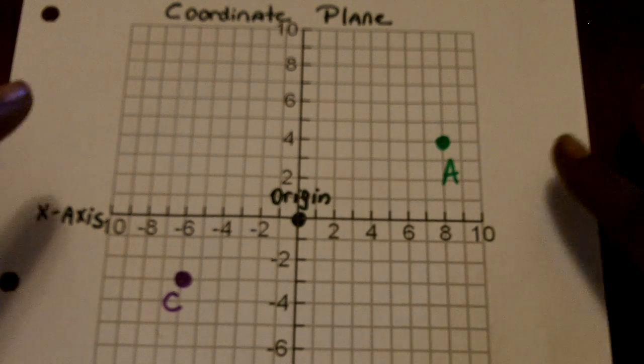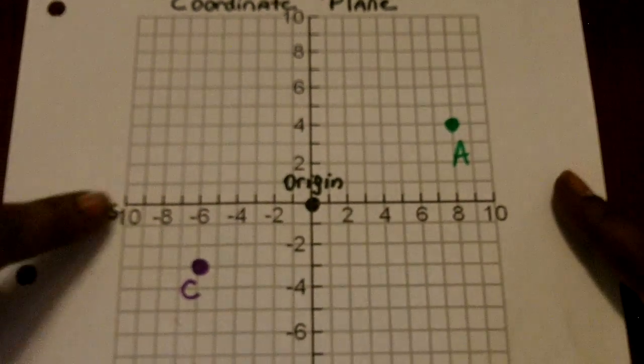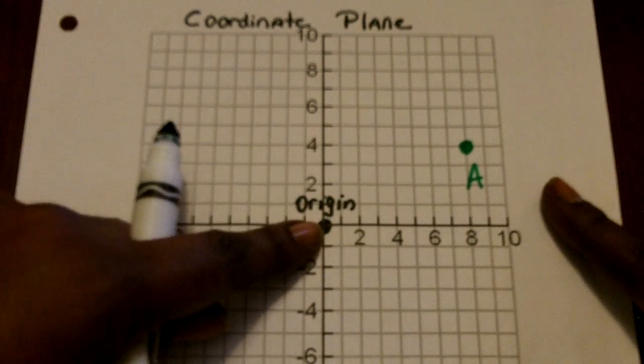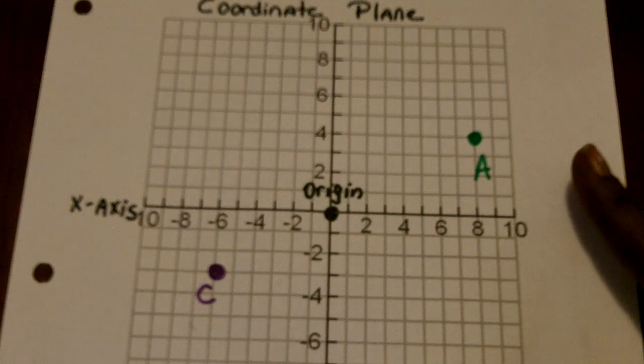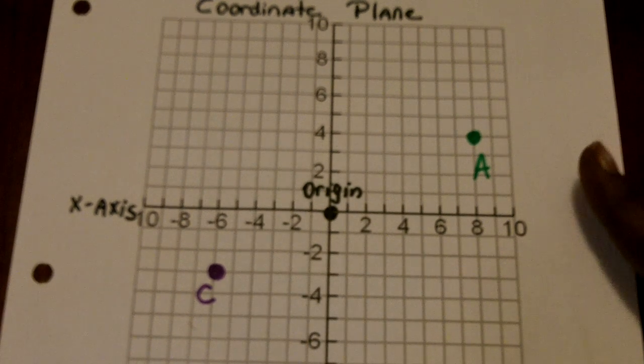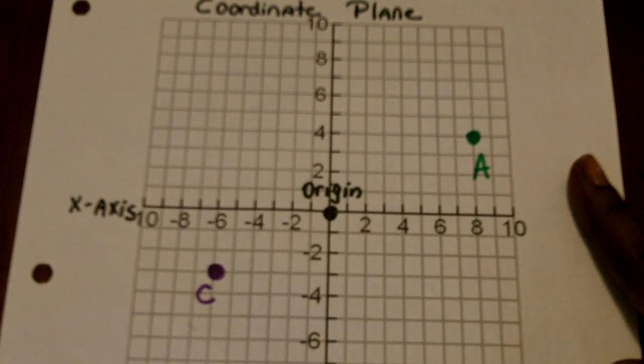Now, by creating a coordinate plane, remember that is an x-axis and a y-axis that intersect at the origin, you now have created what we call quadrants, or parts in the coordinate plane. There's actually 4 of them, and each quadrant has a name.